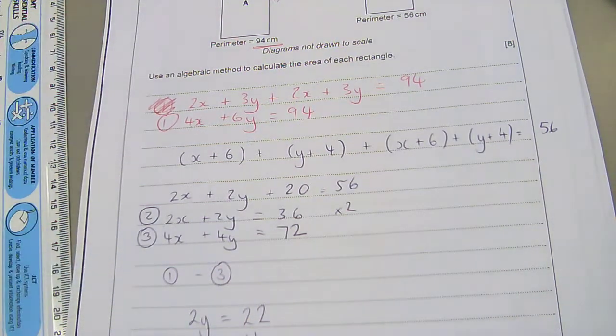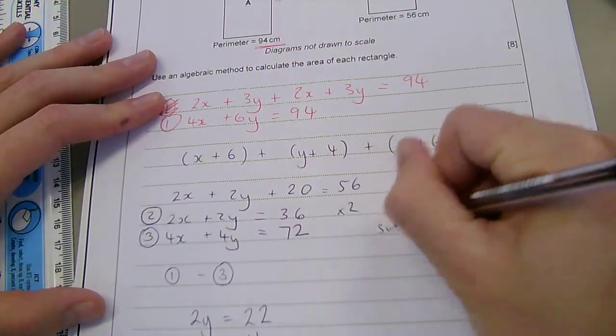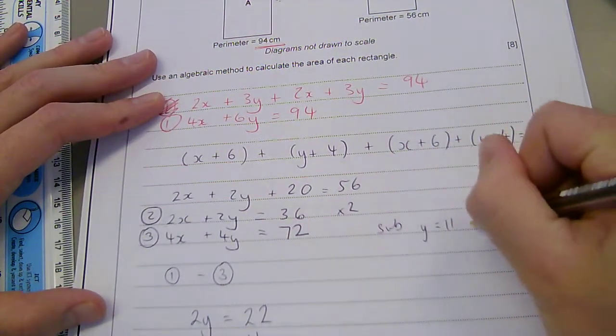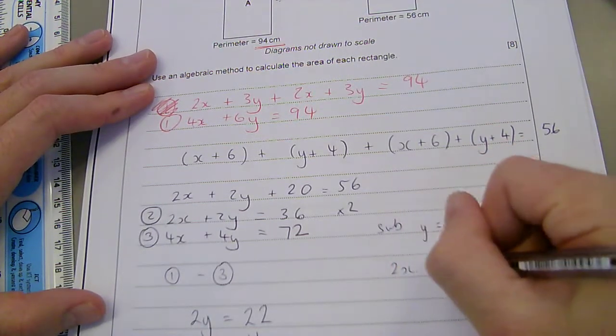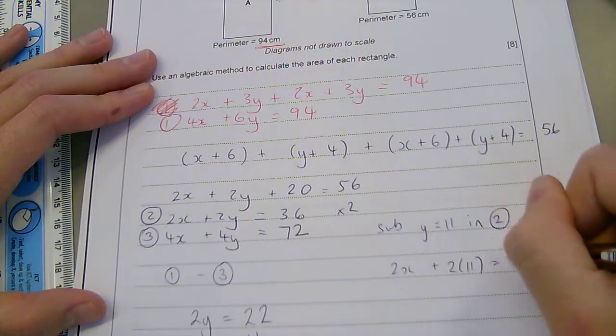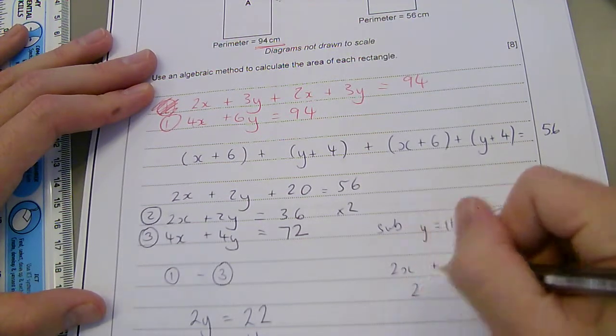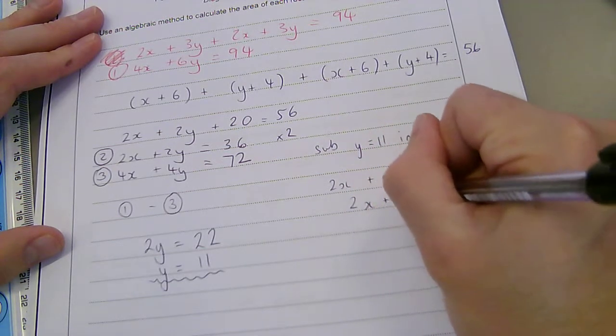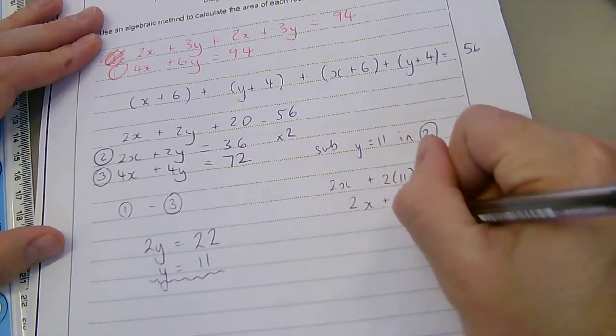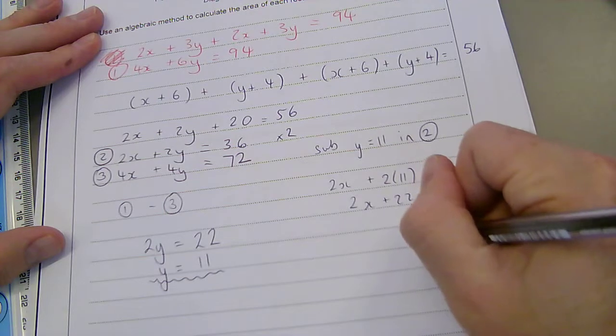It sounds like you've answered your own question. So now I've got y equals 11. How would I go and do the next bit? Good. Sub y equals 11 in 2. So we've got 2x plus 2 times 11 is equal to 36. Good. 2x plus 22 equals 36. So 2x equals 14. So x equals 7.